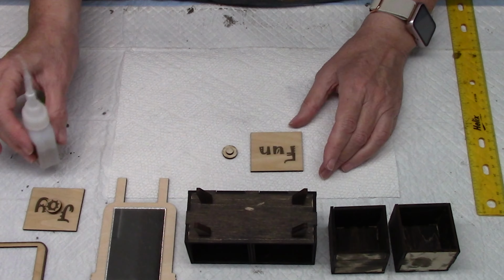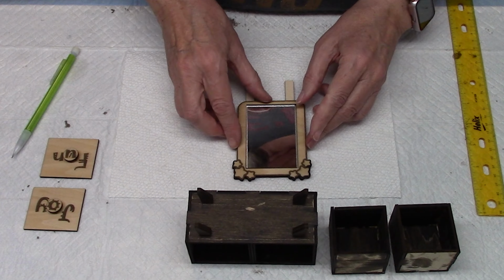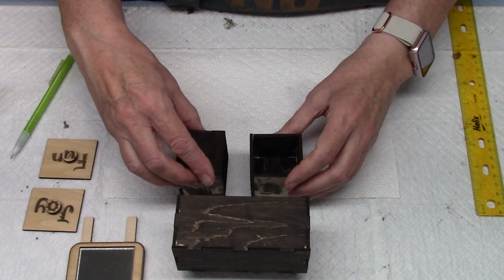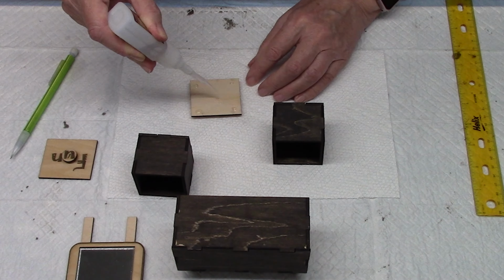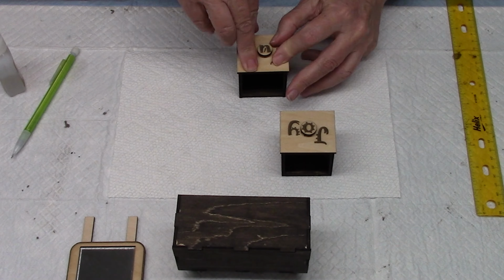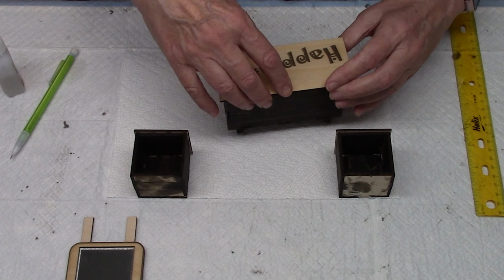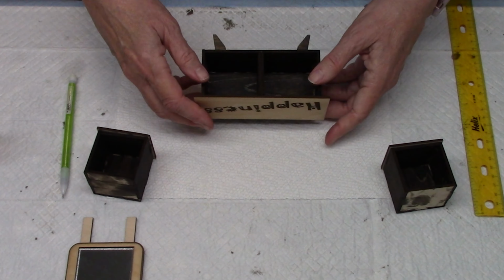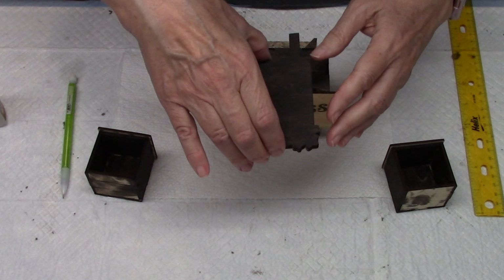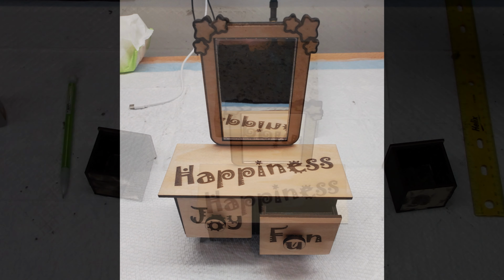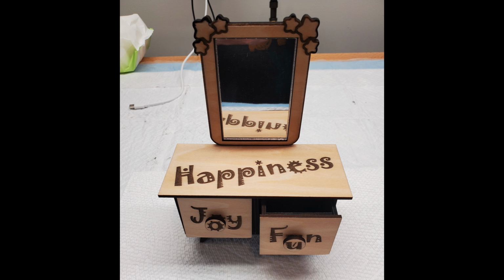Final assembly is gluing on the little knobs, gluing together the mirror, gluing the fronts on the drawers, and this is tricky because they're only a little bit bigger, so you have to really position them carefully, and super glue dries fast. For the top, I actually lay it out, draw a line, and then glue it into that rectangle. And finally, I glue on the mirror. And that's it. It's all finished. The little drawers slide in and out nicely. That center panel really helps keep them aligned.